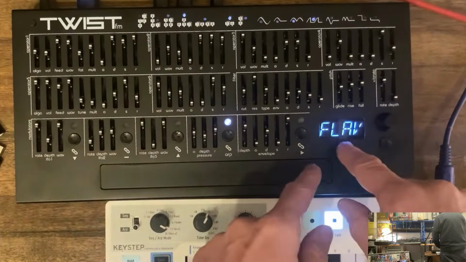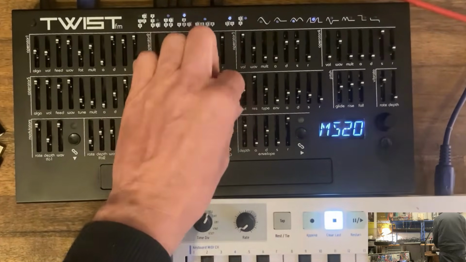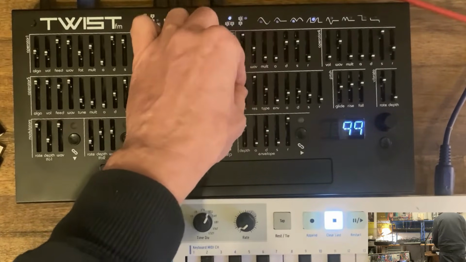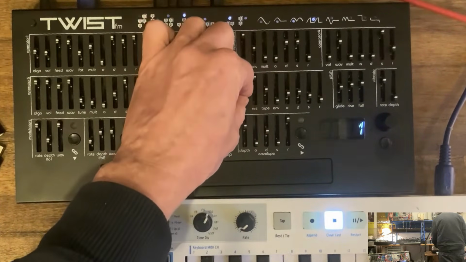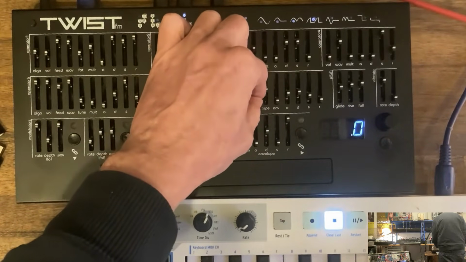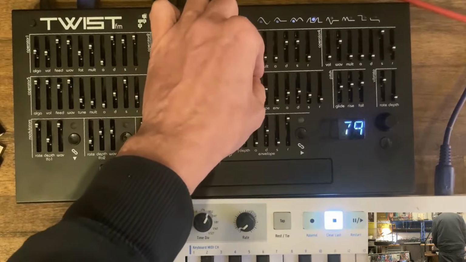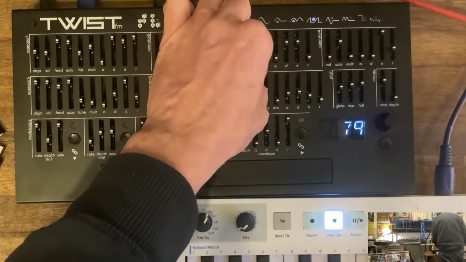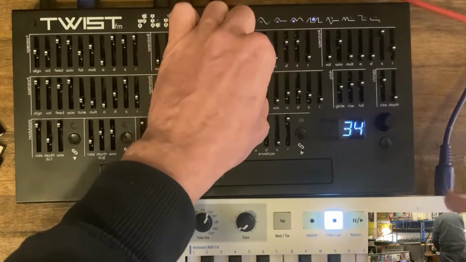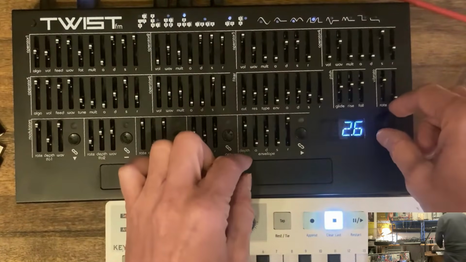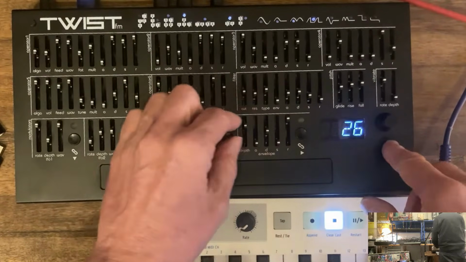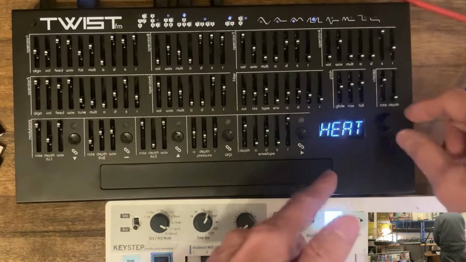Now choose a flavor, and now it's MS-20. I turn up resonance, and there it is. If heat is turned up and resonance too, sometimes the sound doesn't stop anymore. So now I'm switching back to the other flavor, but now it's hard to get there again. Well, I was lucky.